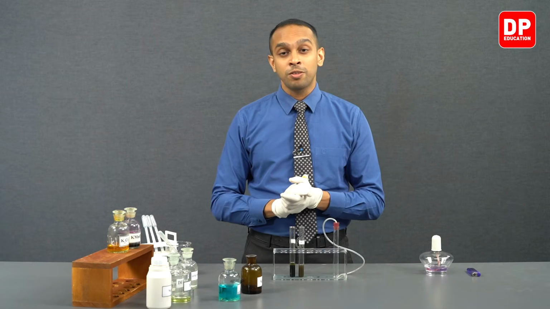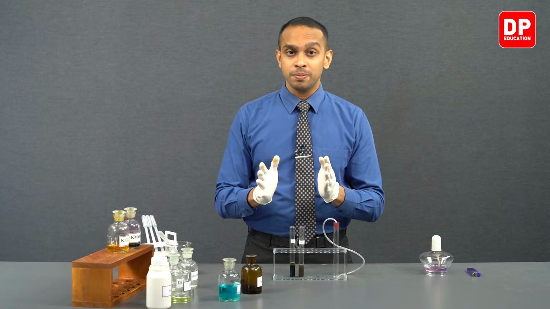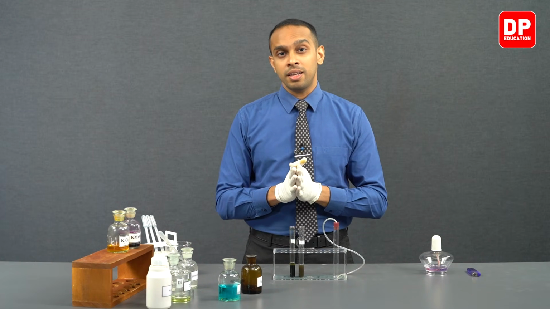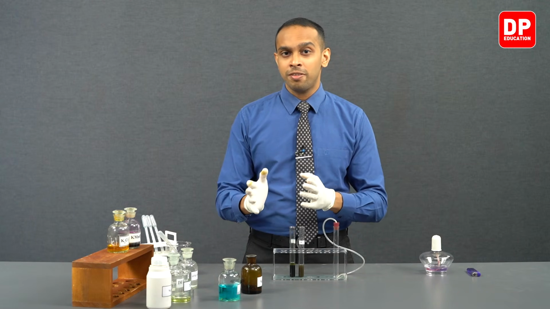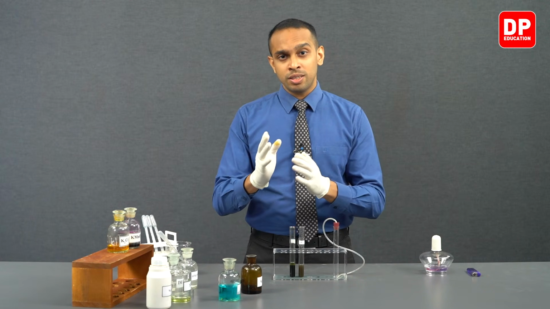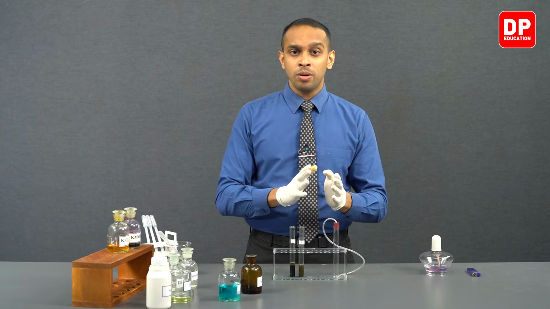So students, we observed when silver ions come into contact with sulfide ions, we form silver sulfide, a black color water insoluble precipitate. Or if you introduce cupric ions or Cu2+ ions into a sulfide ion solution, we saw the formation of cupric sulfide, which is also a black color precipitate.